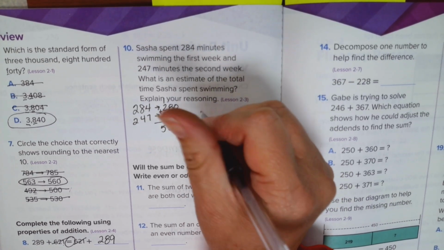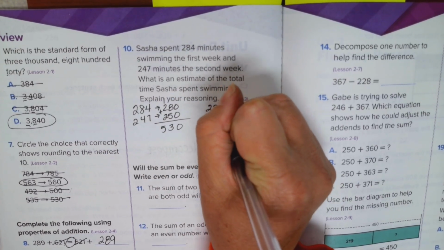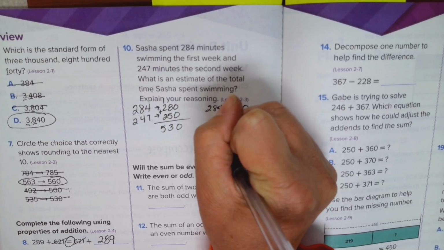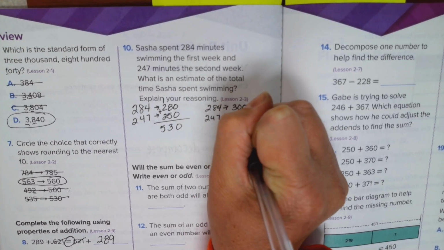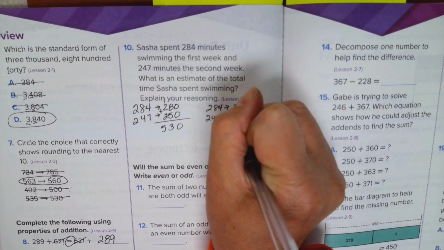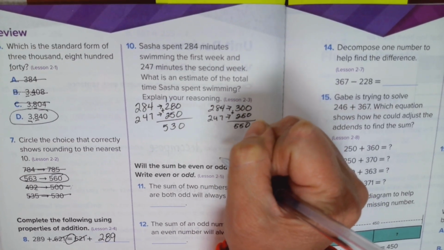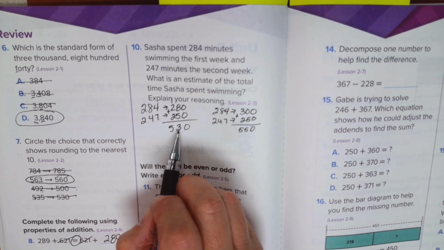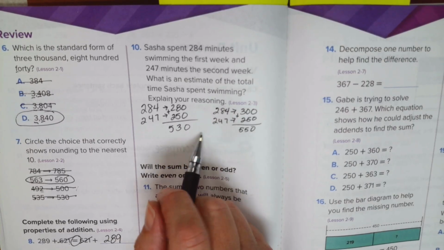Now, if I wanted to round it a different way, because 284 is close to 300, and 247 is close to 250, then I can add those two numbers and get 550, which is still a close estimate. Now this one's going to be closer to the actual total because we rounded to the nearest 10 instead of rounding to the 100 here.